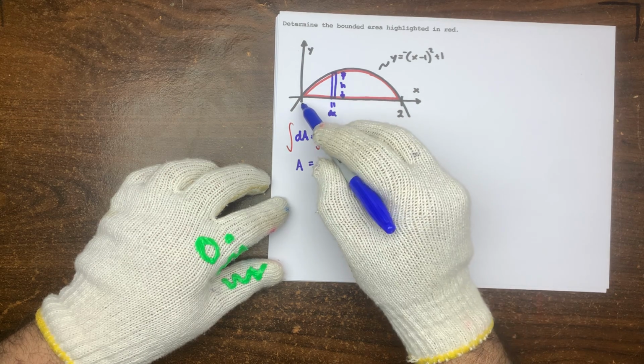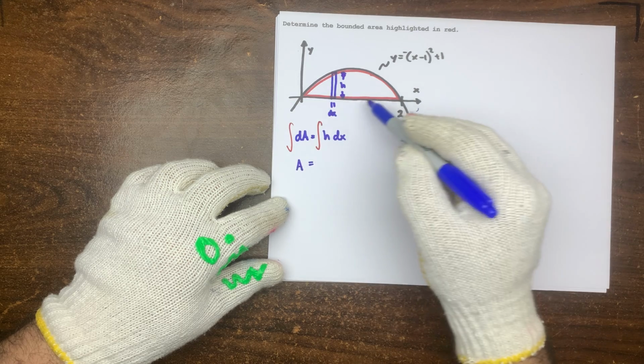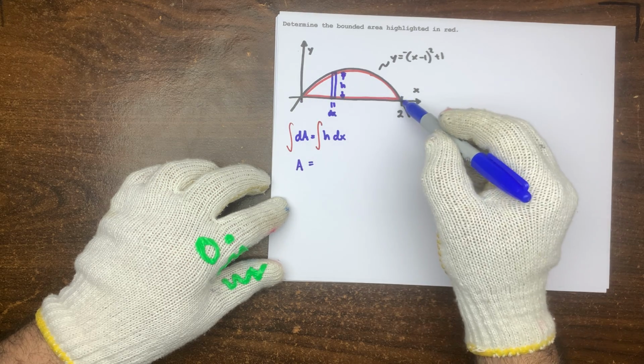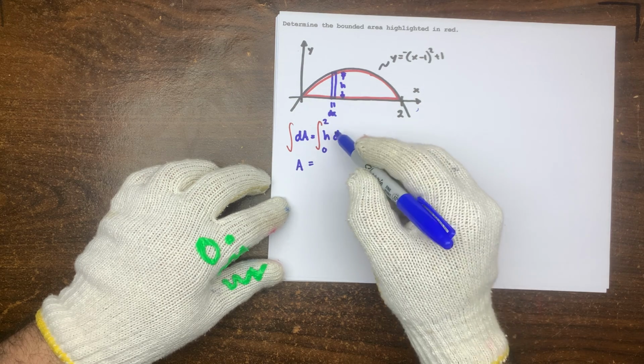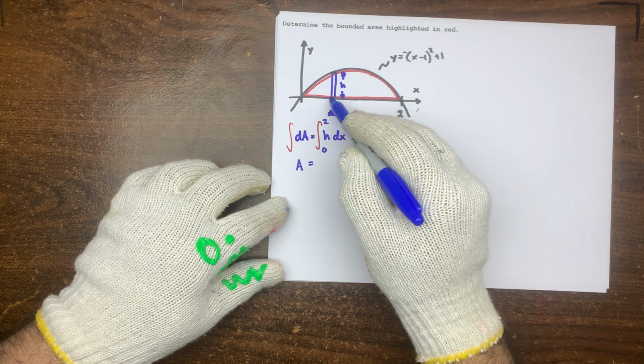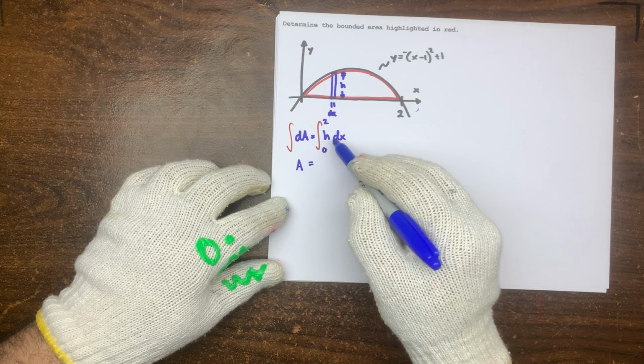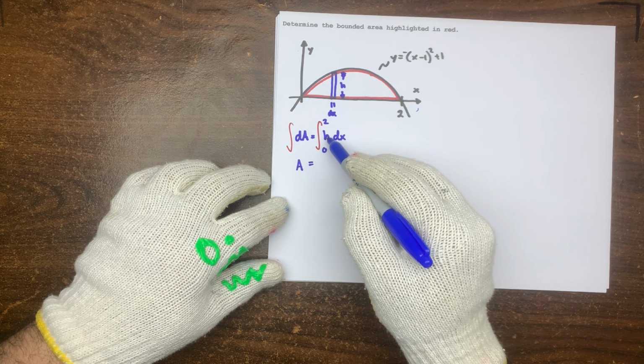So where are we going to go? We don't want the area over here. We don't want the area over here. We just want to have it from 0 to 2. So those are our limits of integration, from 0 to 2 in terms of x. Everything has to be in terms of x here because that's what we're doing. It's making little columns with width dx. So even height has to be in terms of x.